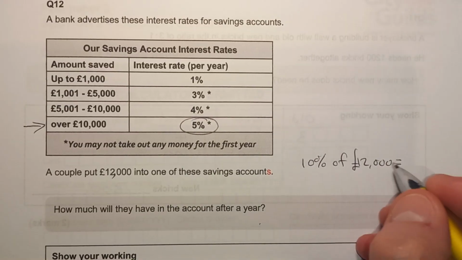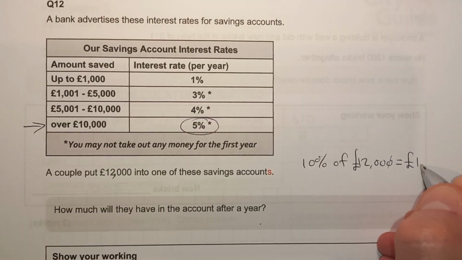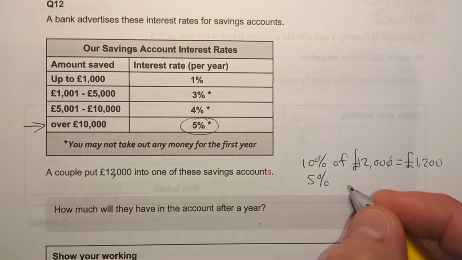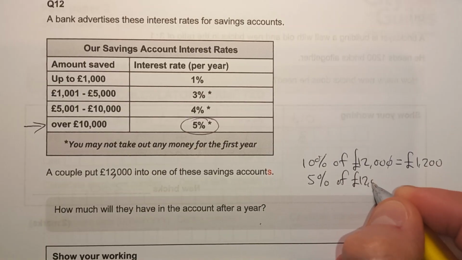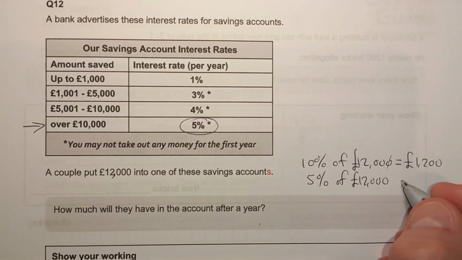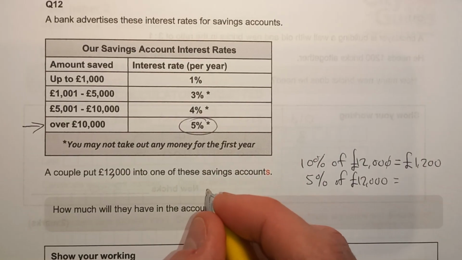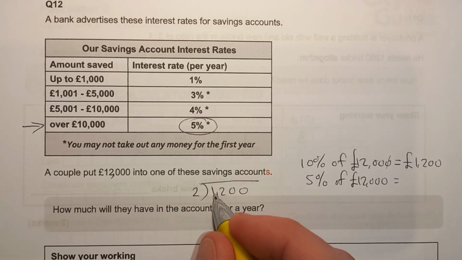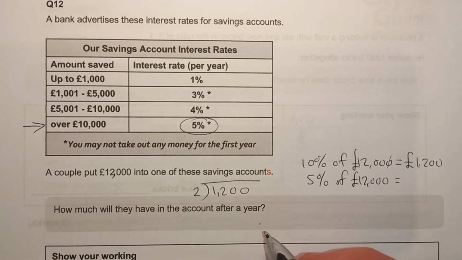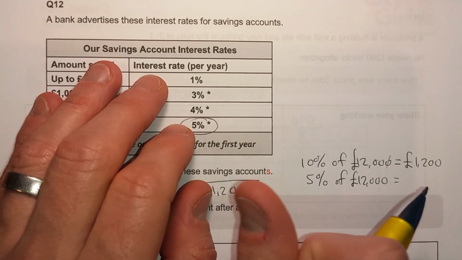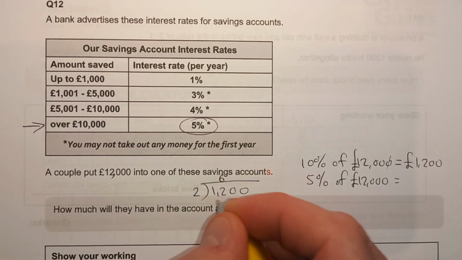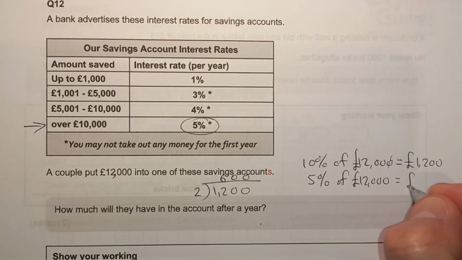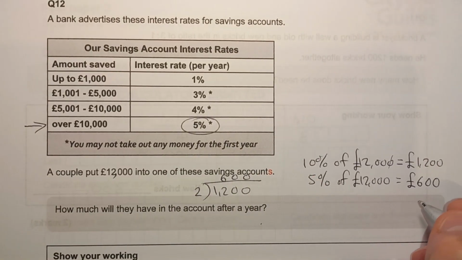And I know if we want 10%, we just take a 0 off. So it's going to be £1,200. If we want 5%, well, 5 is half of 10, so we just want half of this. So let's do that over here. 1,200 divided by 2. 2 can't go into 1, but 2 into 12 goes 2, 4, 6, 8, 10, 12. That's 6 times. 2 into 0 goes 0 times, and 2 into 0 goes 0 times. So 5% is going to be £600.